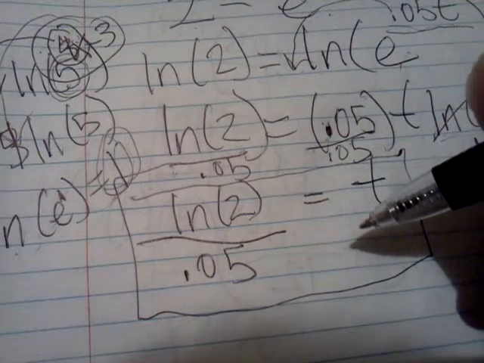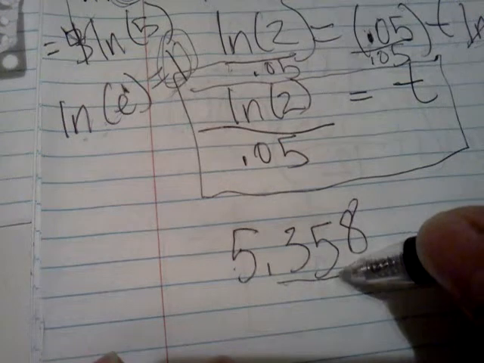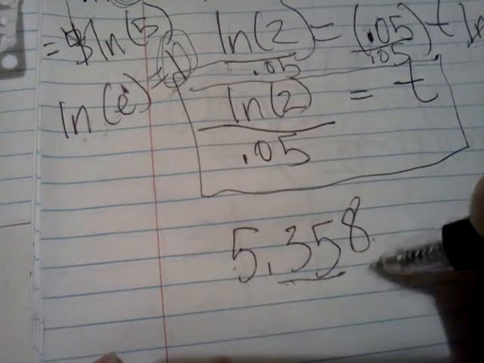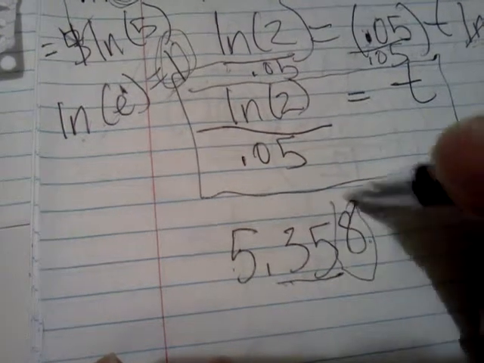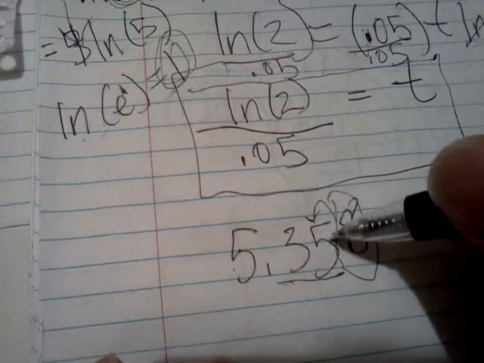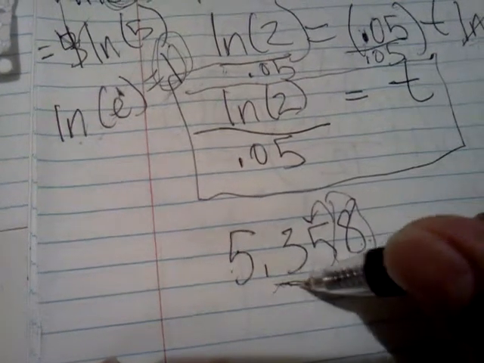And I think the teacher said nearest cent. So nearest cent means that if you have like $5.358, you can't have more than 2 decimal places. If you have a third one, then you just round this part. So this one would just go up by 1 if that's greater than 5. So that's how, by the nearest cent, you just want 2 decimal places.